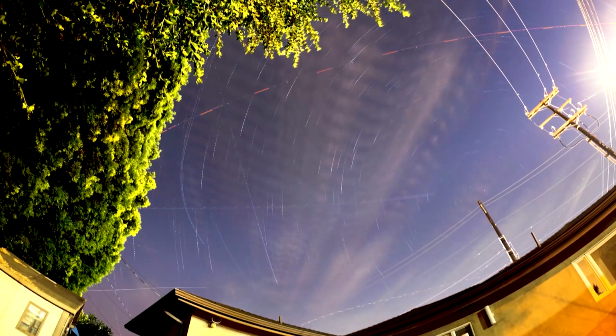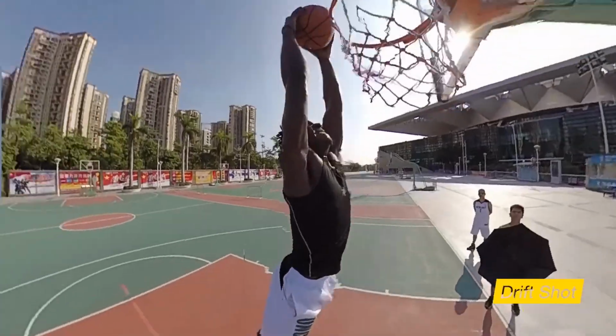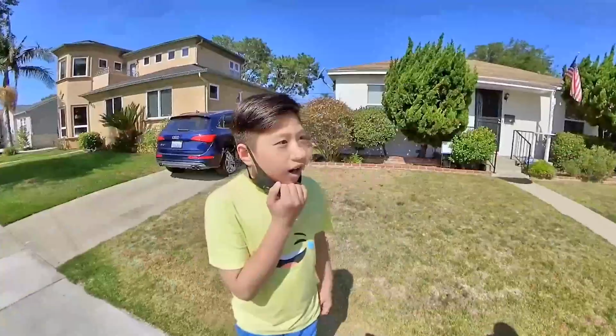Insta360 has added a lot of features to their cameras. We've seen bullet time, then there was drift shot, now there's clone trail, flash dash, a whole bunch of effects. Now these effects are really cool, but you can't use them all the time. This one though is different because it's based on classic video editing principles. It's a skill that you're going to be using time and time again.